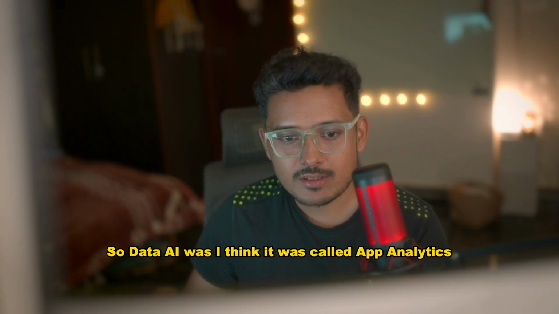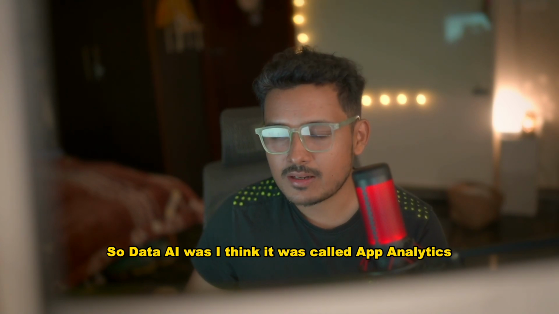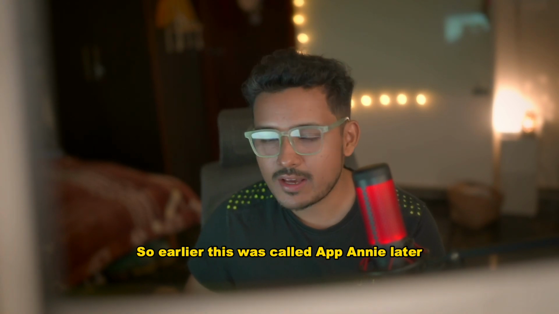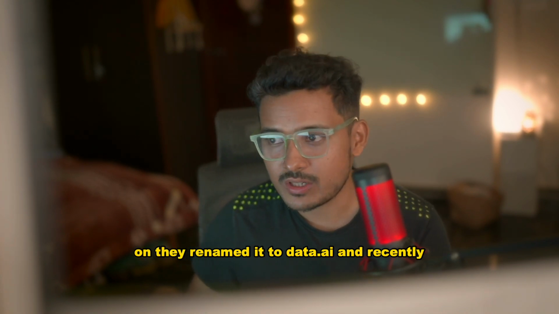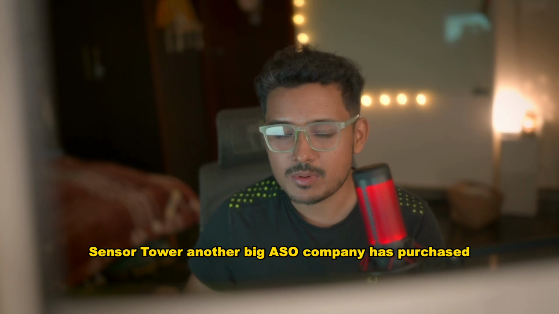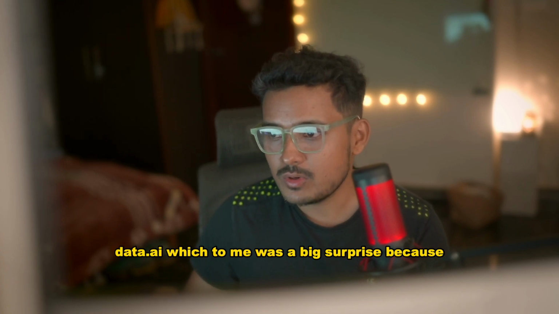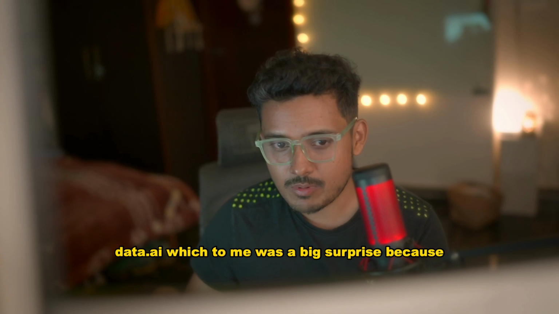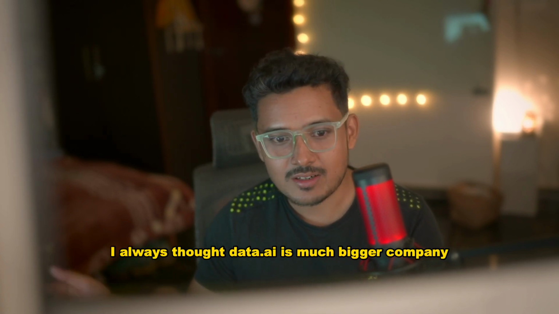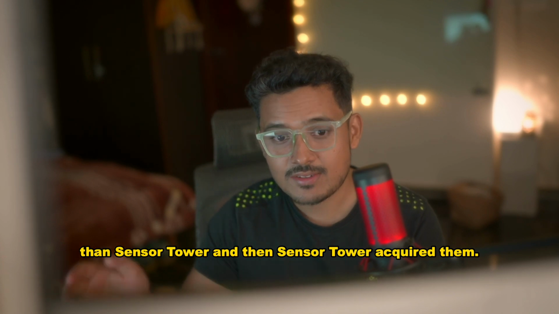So data.ai was, I think it was called App Analytics. No, App Annie. So earlier this was called App Annie. Later on they renamed it to data.ai. And recently Sensor Tower, another big ASO company, has purchased data.ai, which to me was a big surprise because I always thought data.ai was a much bigger company than Sensor Tower, and then Sensor Tower acquired them.